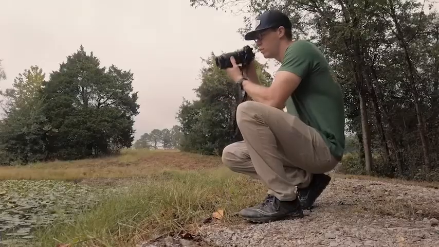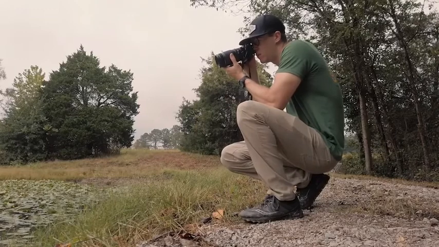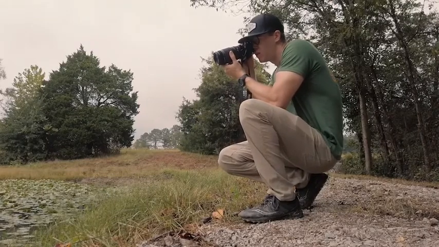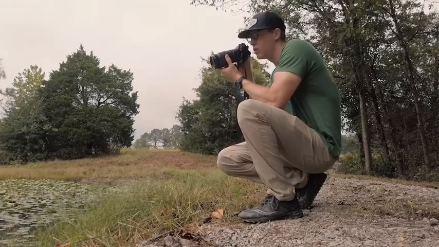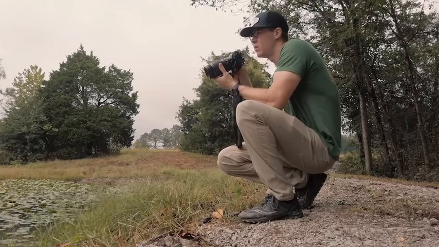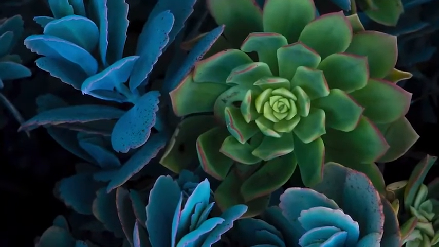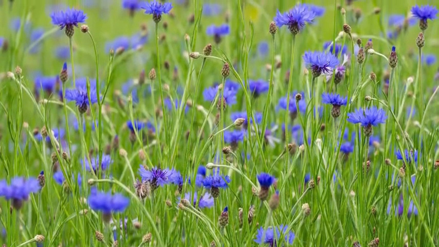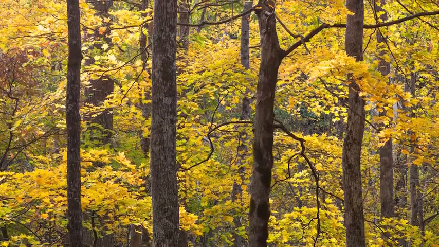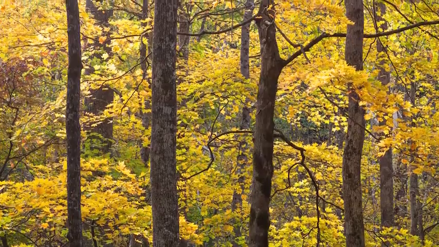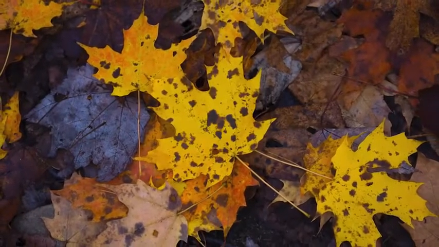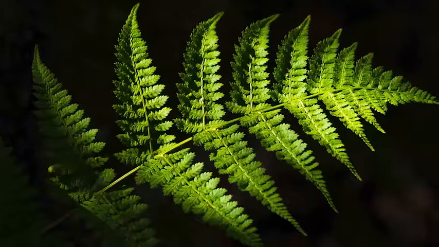Hey guys, the biggest thing I want you to take away from this is that intimate details can be fun and not intimidating. They can be a great way of expressing yourself as a photographer, and they can literally be anything in nature. It doesn't have to be a pond full of lily pads. It can be plants, it can be grasses, it can be rocks, it can be trees, it can be fall leaves, it can be spring leaves, it can be really anything you want it to be within nature.